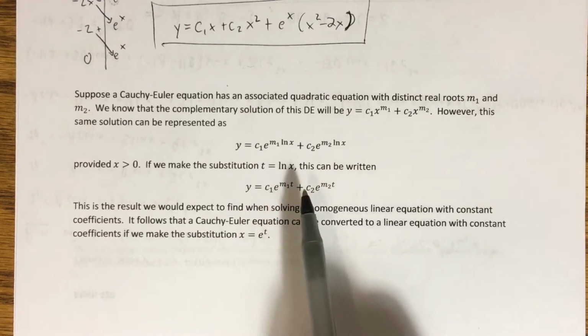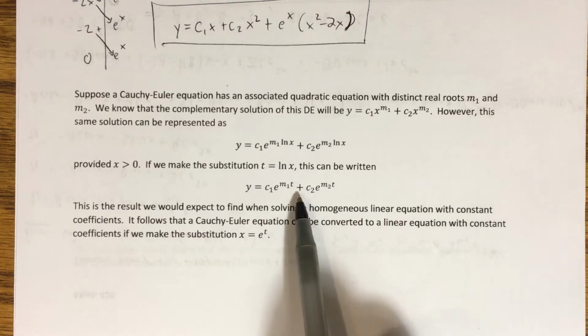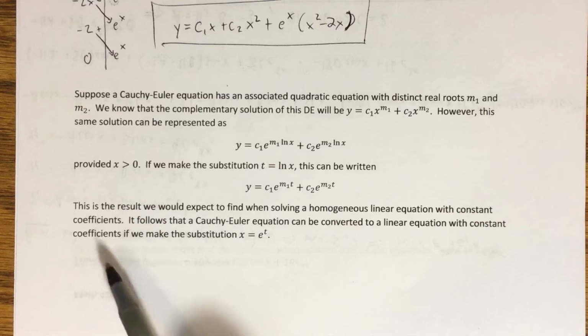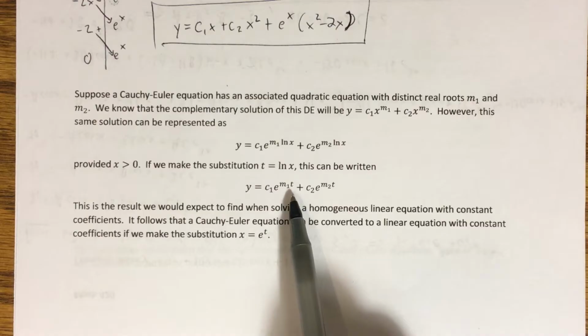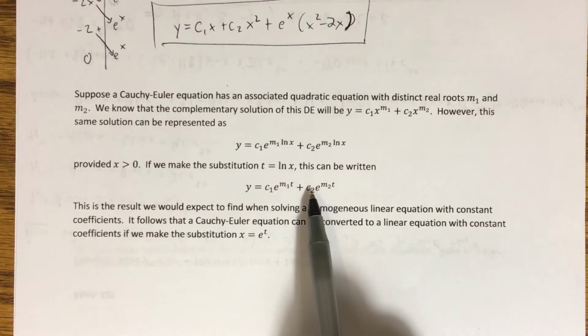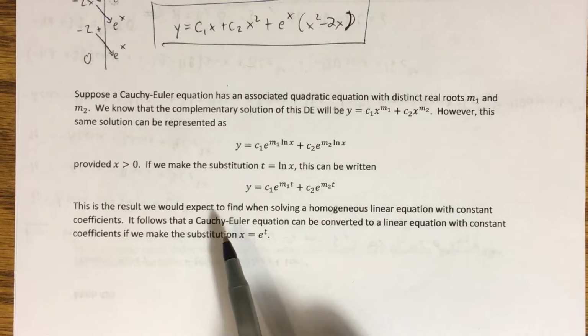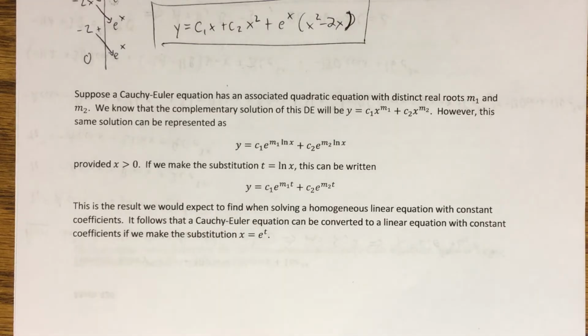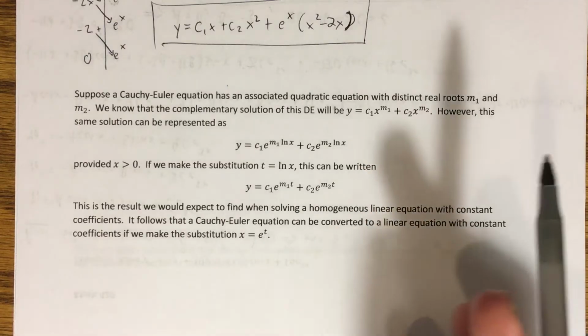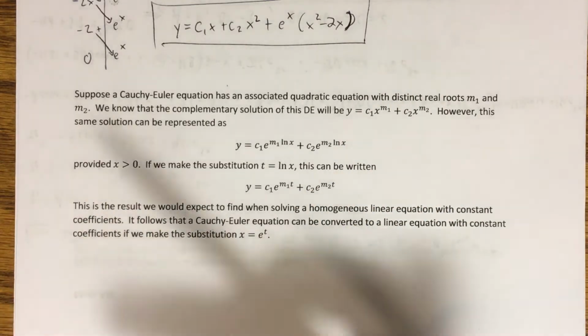This looks exactly like one of the types of solutions we would have gotten back in 4.3. In other words, this is the solution to a linear, homogeneous differential equation with constant coefficients, which we have lots of practice working with. So that would suggest that if I set x equal to e to the power of t and made the appropriate substitutions in my DE, I can actually convert a Cauchy-Euler equation into a linear equation with constant coefficients, and then solve using the techniques we've already talked about.